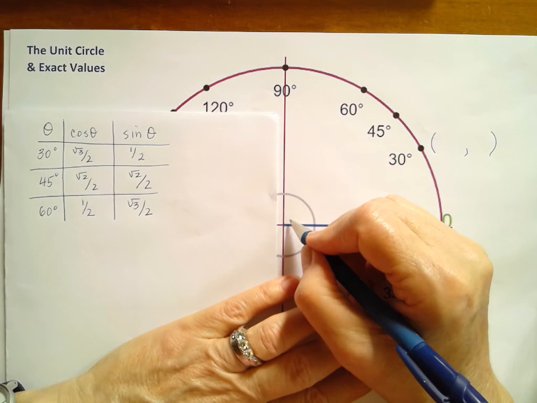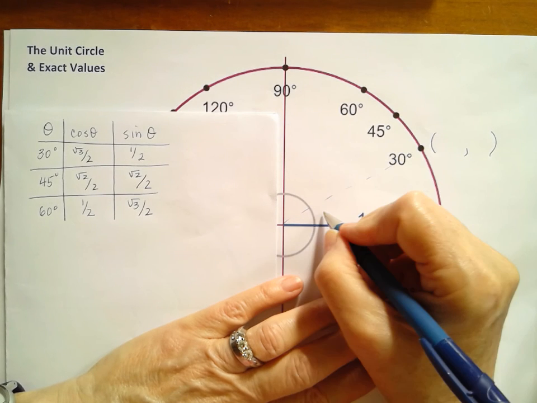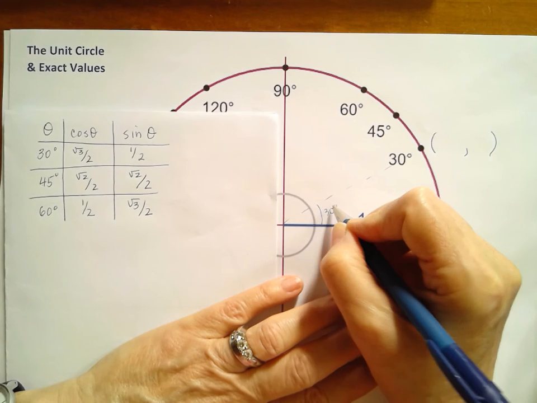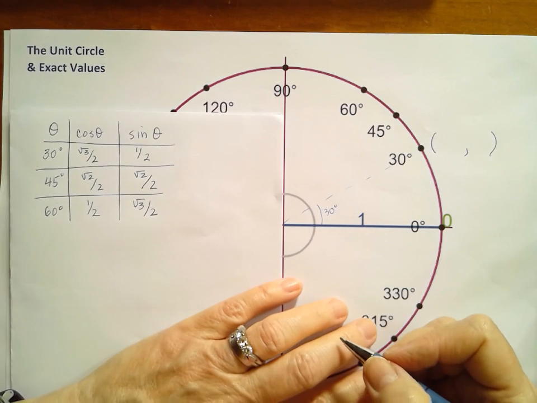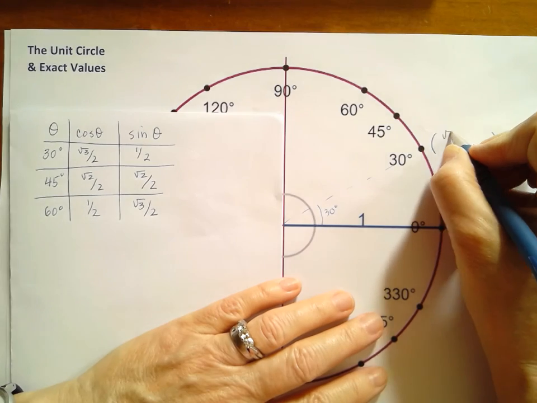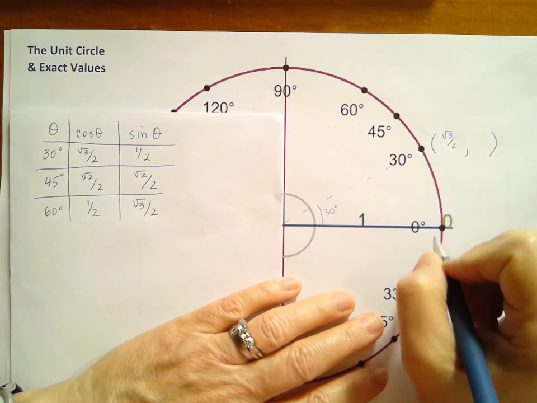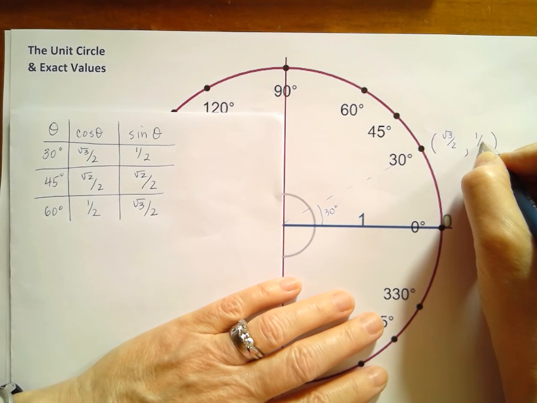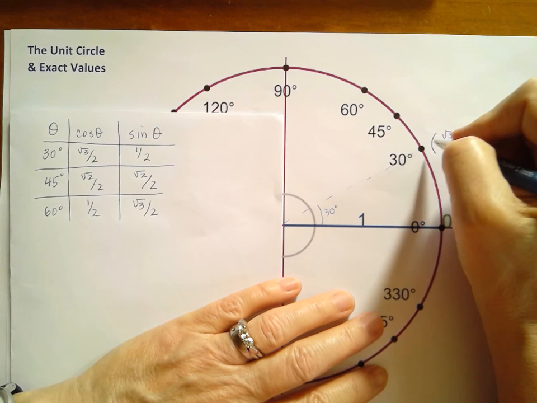Now, these points here, we said, were cosine of the angle. Remember, this is that angle that I'm getting, 30 degrees. That's how that came up there. So cosine of 30 degrees is root 3 on 2, and sine is 1/2. So you can see these values I'm putting on here.